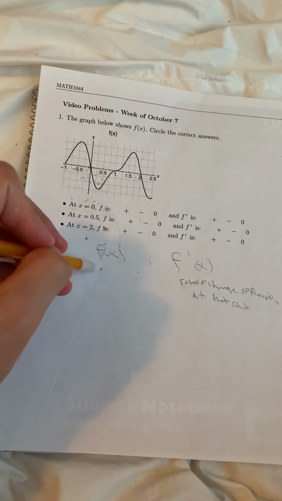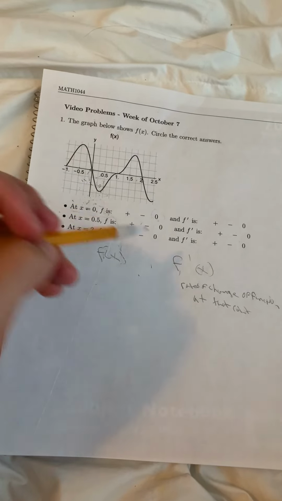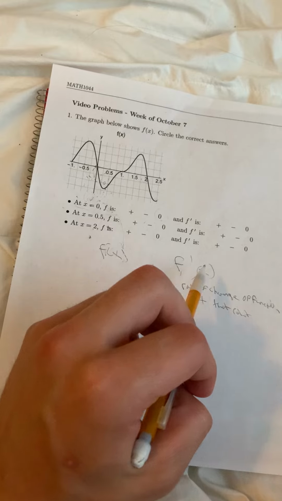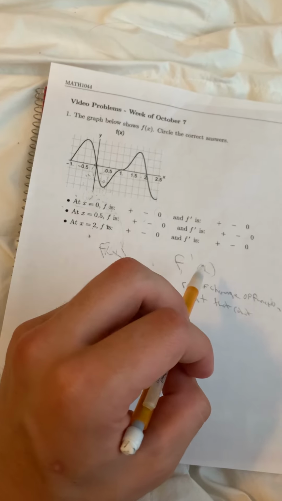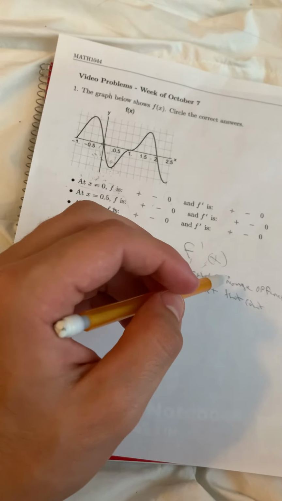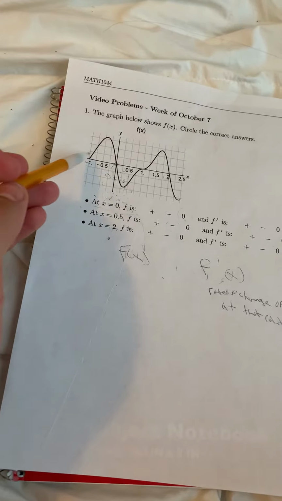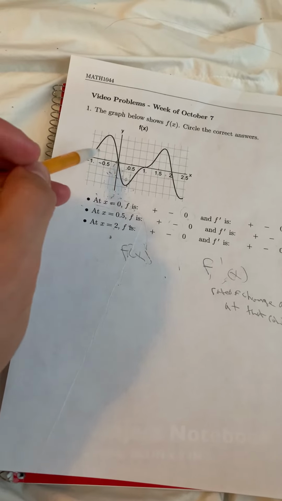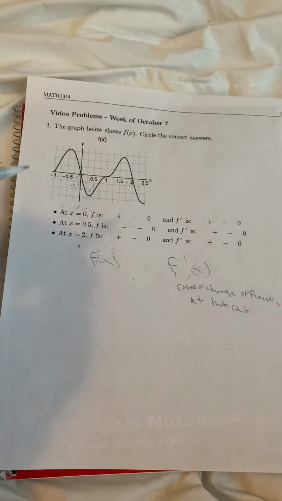So for this problem, we have a graph of a function, which is f of x, and then we have a function that we can calculate, which is the derivative f prime of x, which talks about the rate of change of the function as it goes along instead of the actual x and y values of that function.